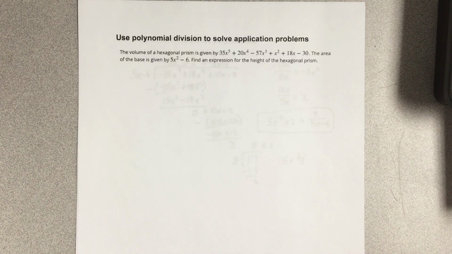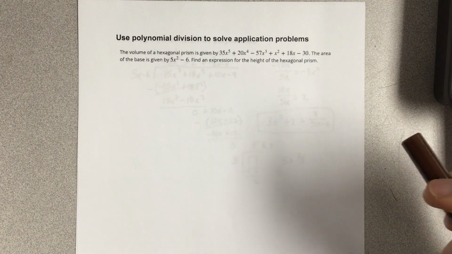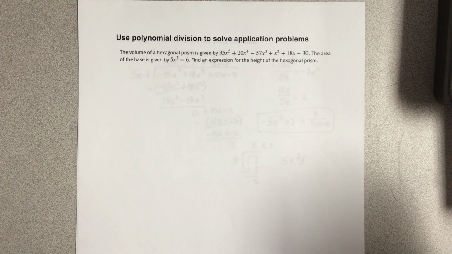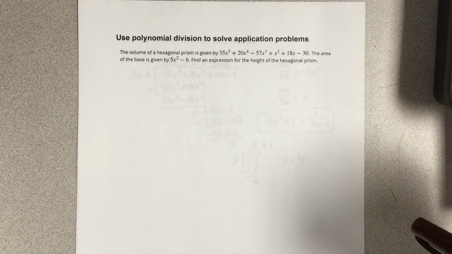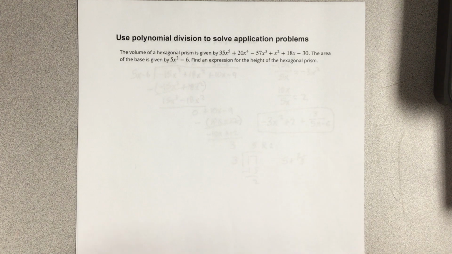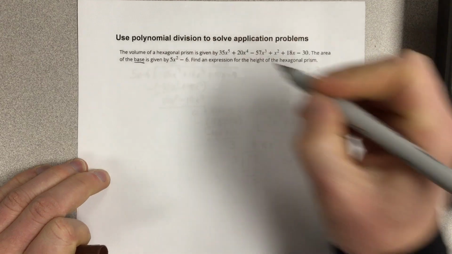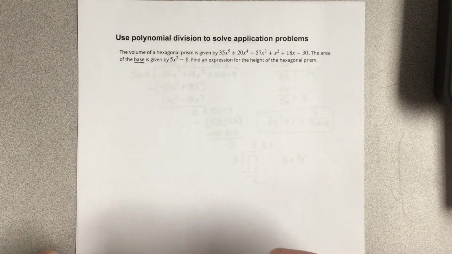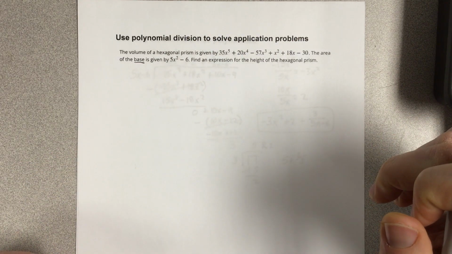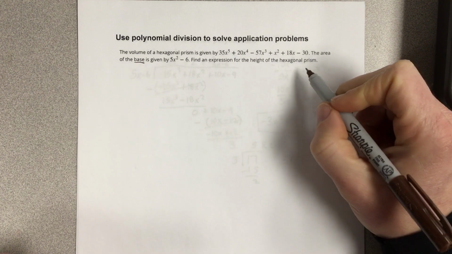In this video, we're going to use polynomial division to solve application problems. It says the volume of a hexagonal prism is given by 35x to the fifth plus 20x to the fourth minus 57x cubed plus x squared plus 18x minus 30. The area of the base, that's important to note, that's the base, is 5x squared minus 6.